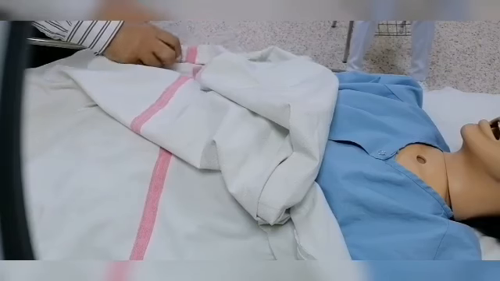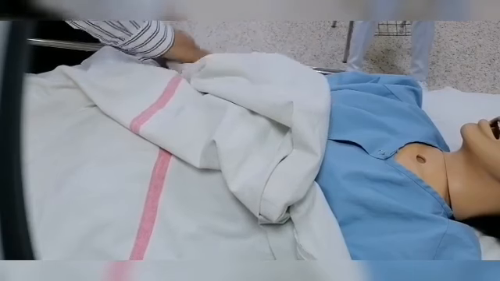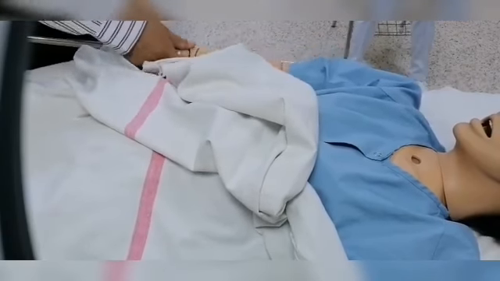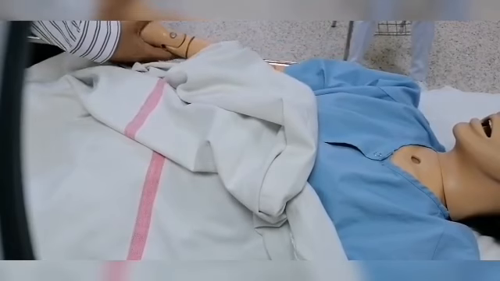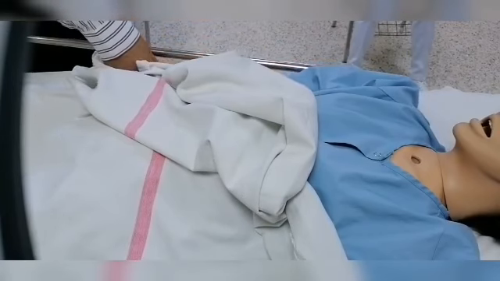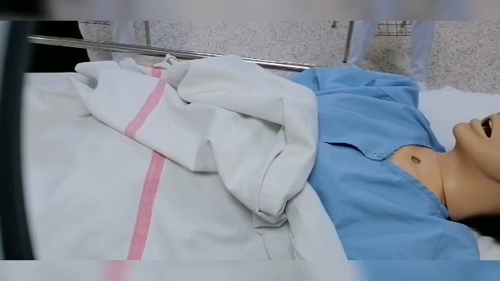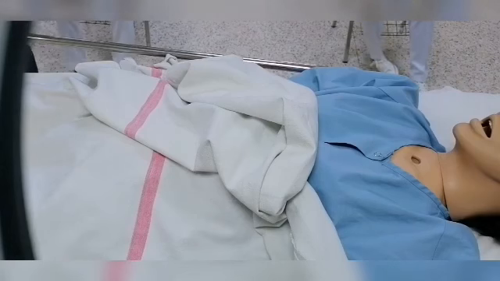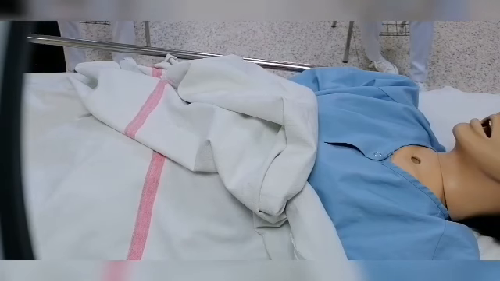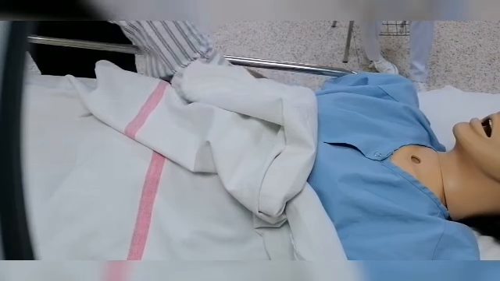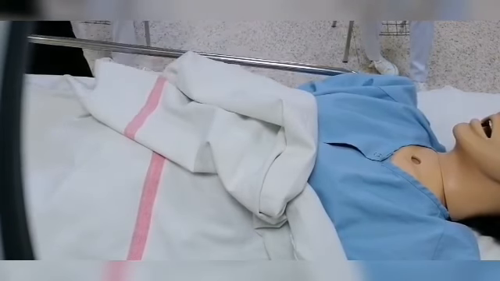Then you have to verify also the client name by asking his name, and also verifying the client name by checking the ID band from his hand. So we have to verify it by two methods. Then we have to put the curtains for the privacy. So those are basic things before doing any procedure. Then after that, we prepare our equipment.